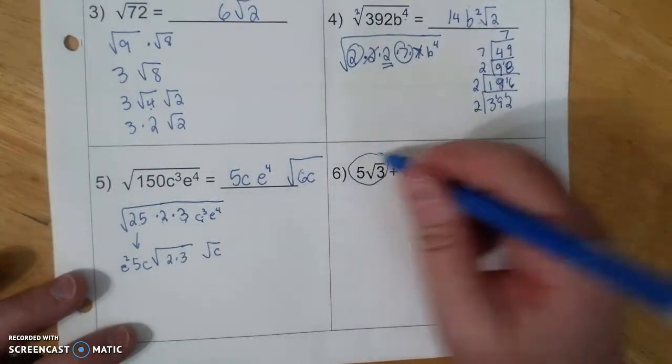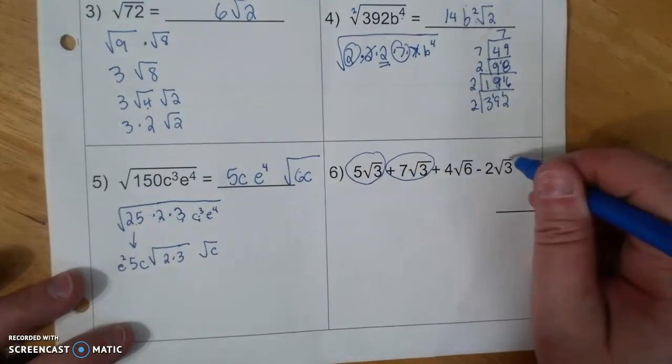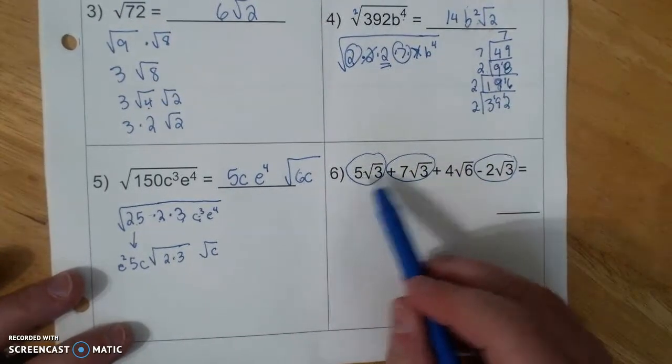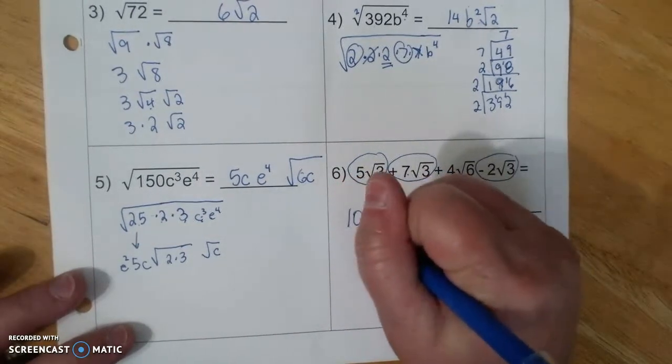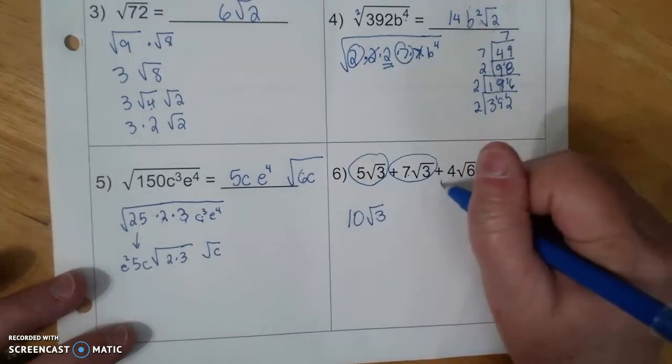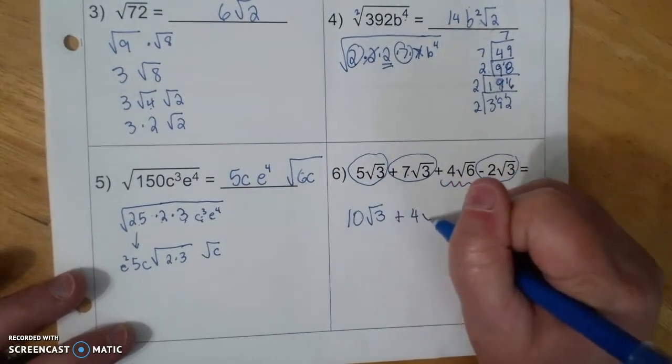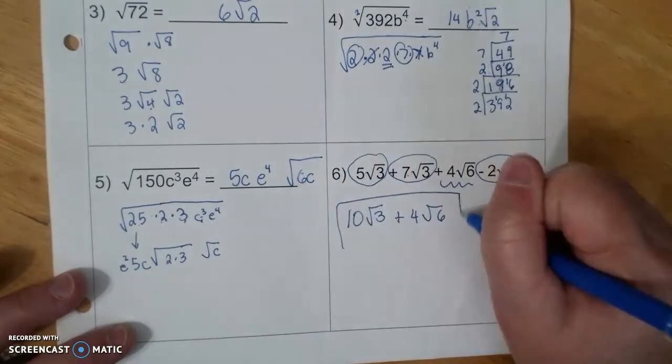Combine like terms on addition. 5 plus 7 is 12. Minus 2 is 10 square root of 3. Nobody combines with the other one, 4 square root of 6. And that is your final answer.